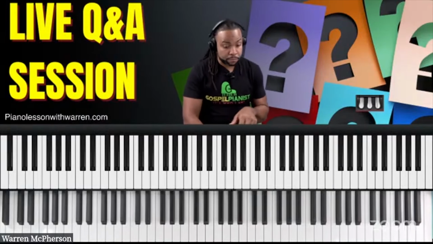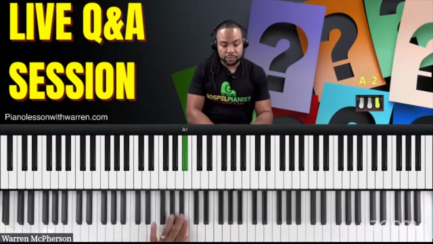How can I use the 2-5-1 in a passing chord, and how can I memorize the cycle of fourth and fifth? Let's start with the cycle of fourth and fifth first, because that's the easiest one. You could just sit at the piano and practice seeing them, because the cycle of fourth is just C, F, B flat, E flat.